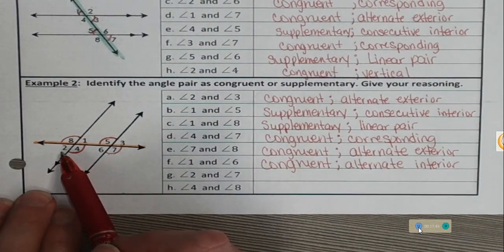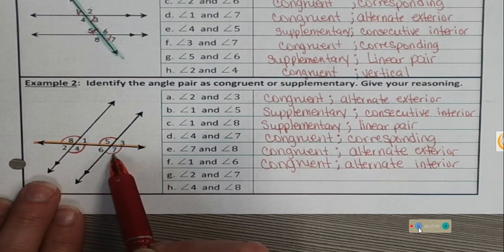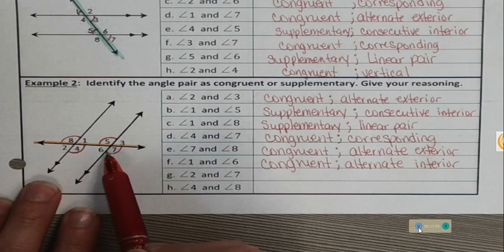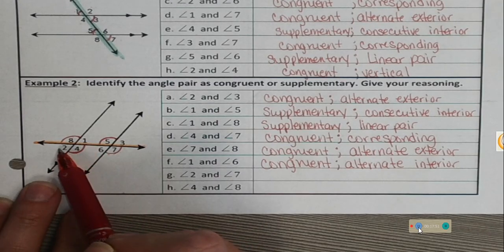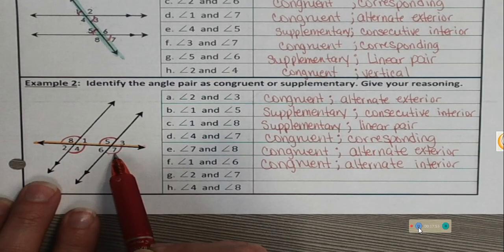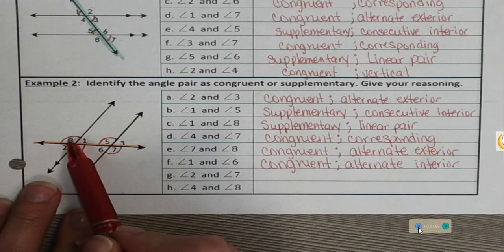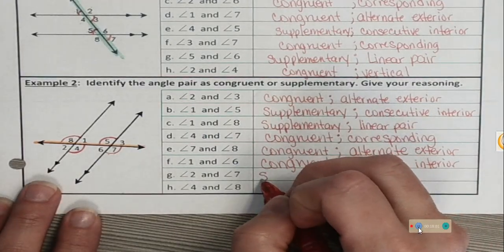All right, what about angles 2 and 7? Are they congruent or are they supplementary? Are they marked to be congruent? Nope. One is marked congruent to these others. That one is not. So they are supplementary.